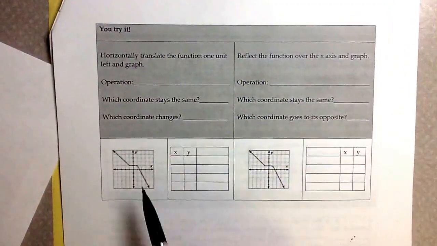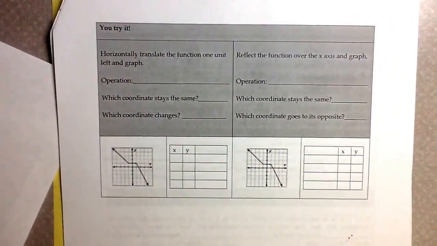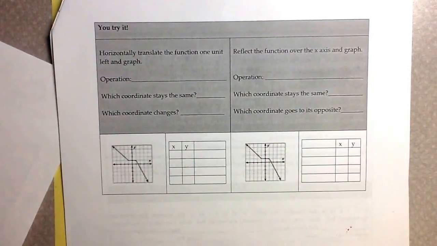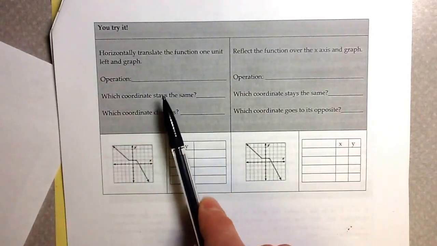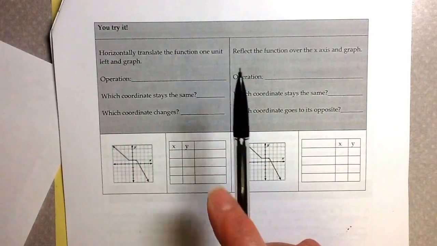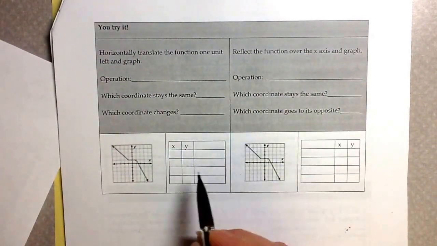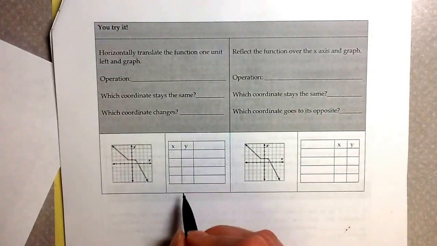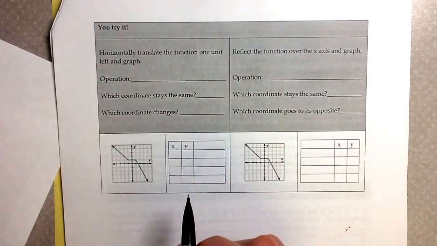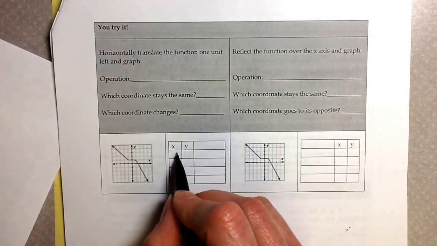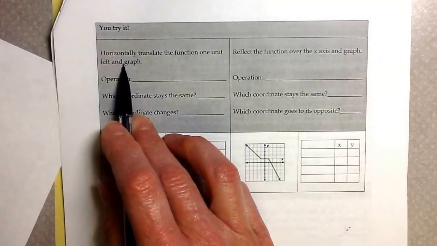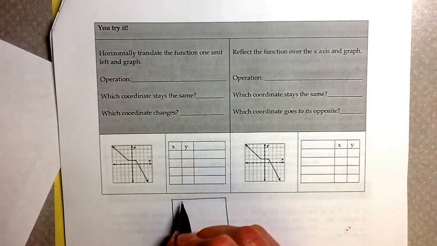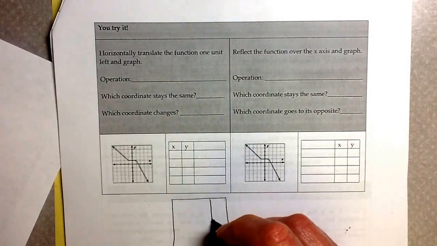Okay, now it's your turn. I have 2 transformations for you to do. Make sure you use the 2 tables that are provided. And then this one you want to translate horizontally. So actually this table, let's just change this. Try to think of how to change this without crossing the whole thing off. We want to change the x because it's horizontal. So let's just draw one underneath here. We'll make the x change. Here's the x and y here.